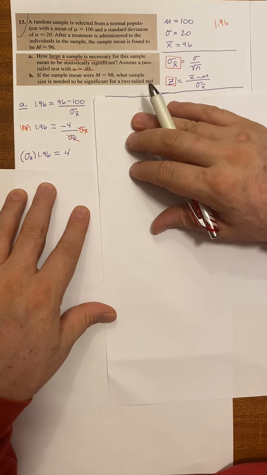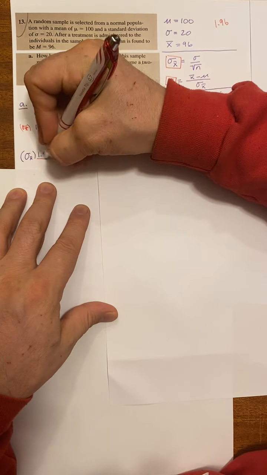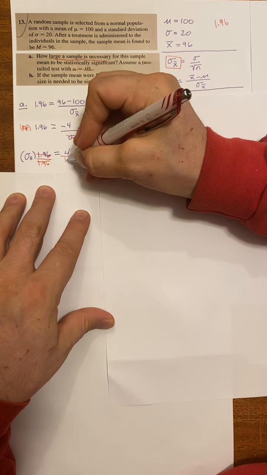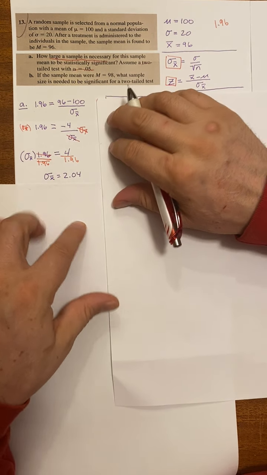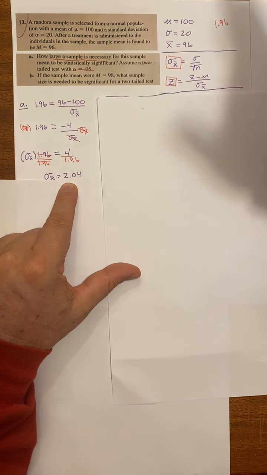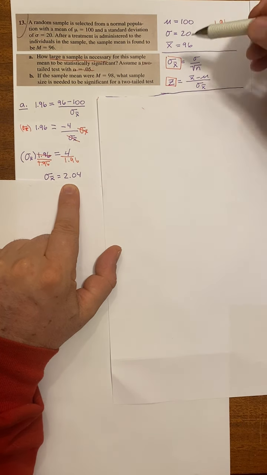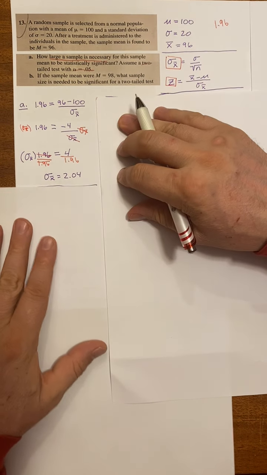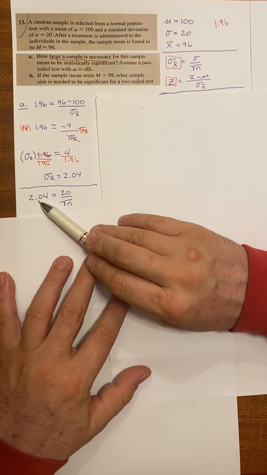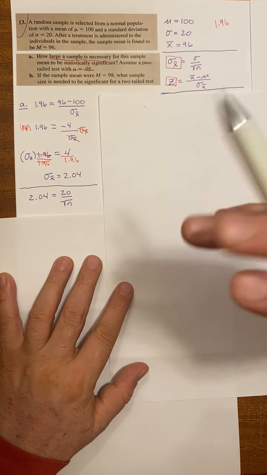The way I'm going to further solve that is now I'm going to move that 1.96 out. Right now it's part of a multiplication problem. So I'm going to divide it out. Cancels on that side, divided on the other side. So then I've got a standard error of 2.04. Okay, so now I'm able to take that information and start to fill it in on my standard error equation. The way I'm going to do that is I'm going to say, okay, my standard error is 2.04. My standard deviation is 20. The thing that I need to figure out is my n.